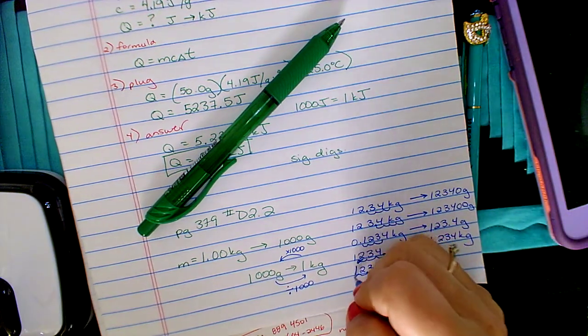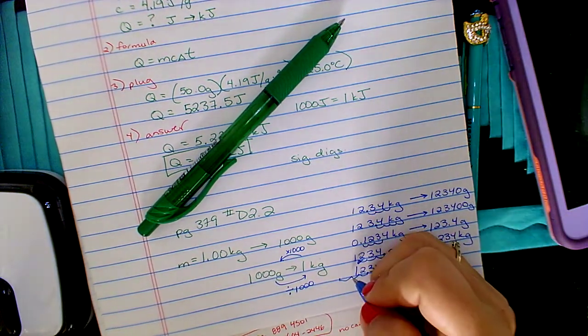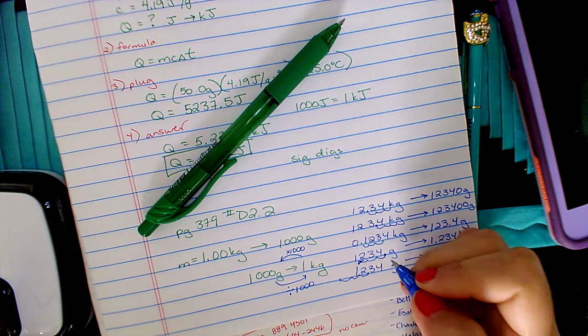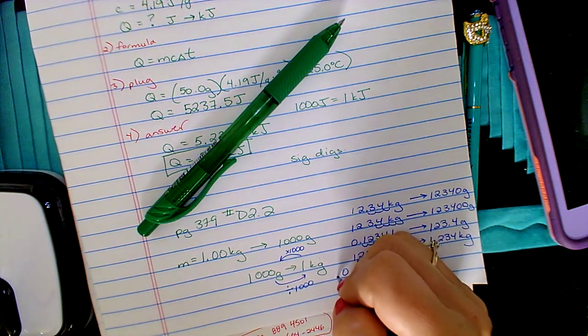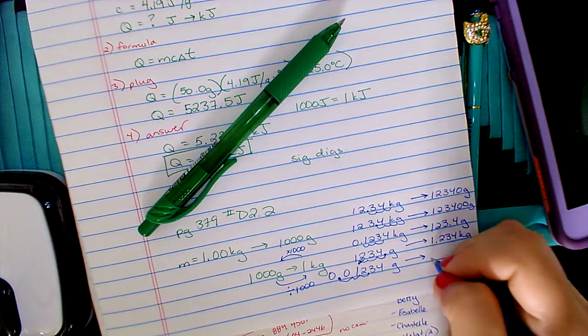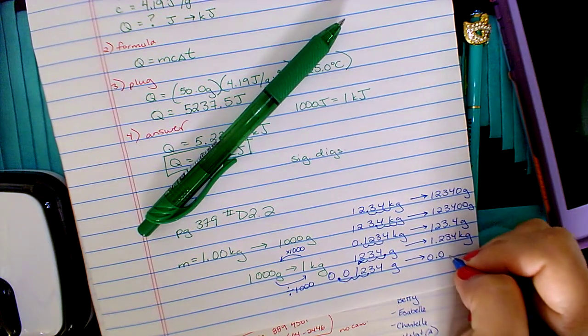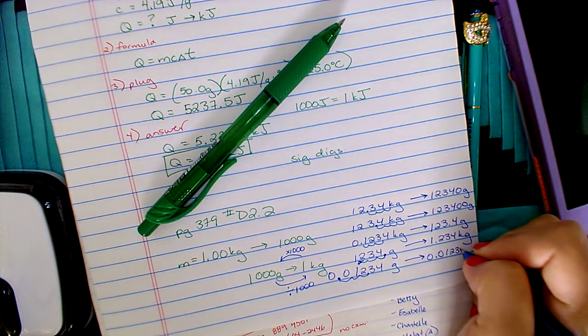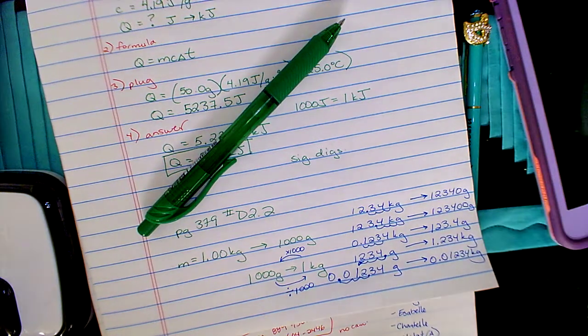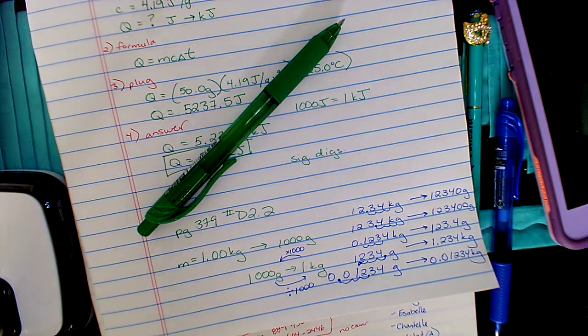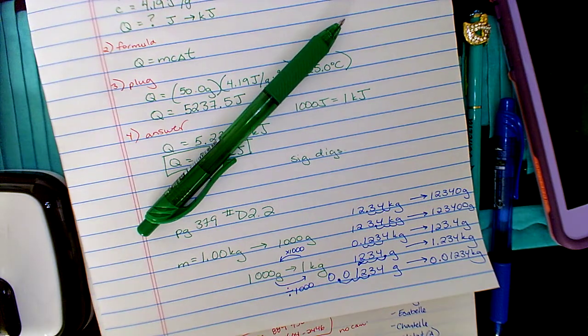And this way, 1, 2, 3. If you run out of numbers, you add some zeros. So add a 0 there, and the decimal has to be here, so add another 0. So our answer is 0.0123 kilograms. So that was what was different in the 2.2.